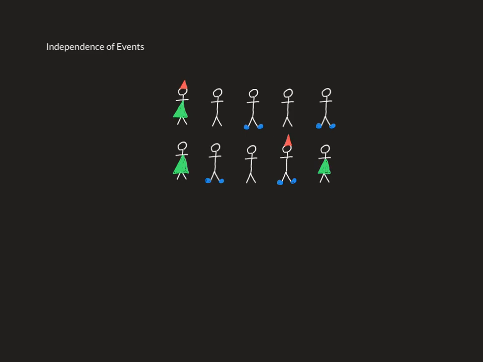All right, back to the stick people. So now what we're going to do is determine whether or not two different characteristics are independent of one another. And so we'll start with just a simple concept here.